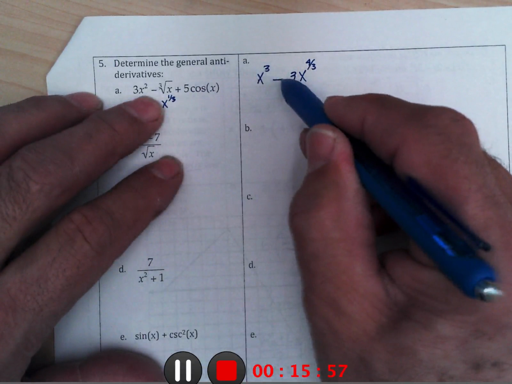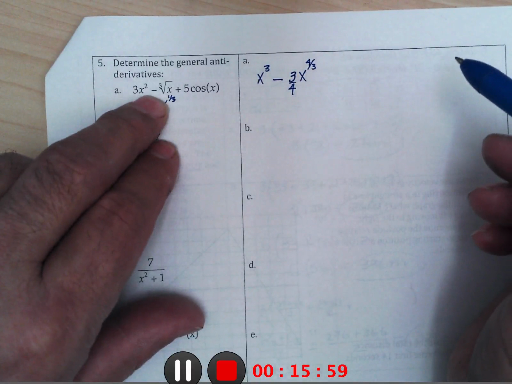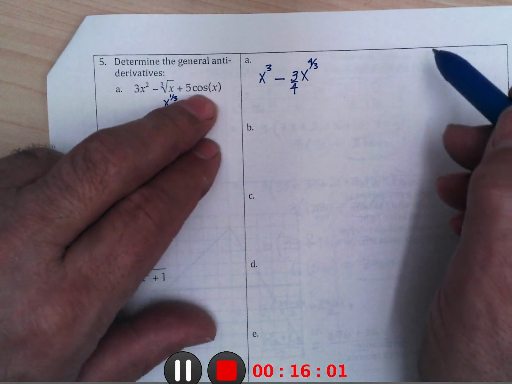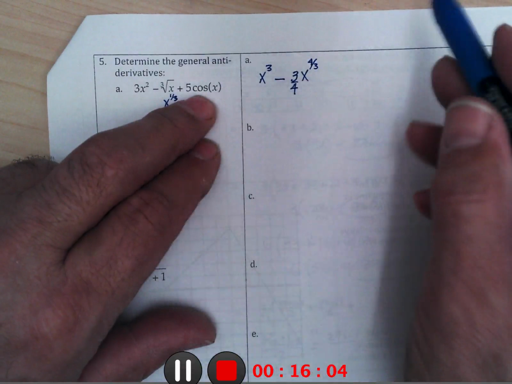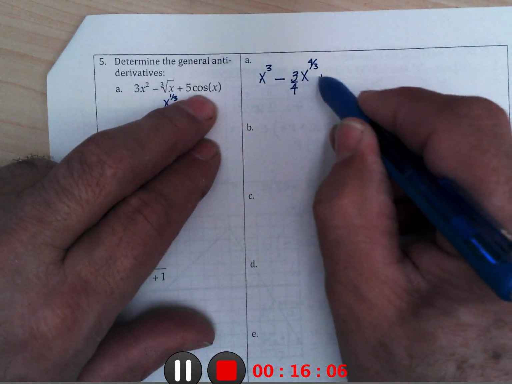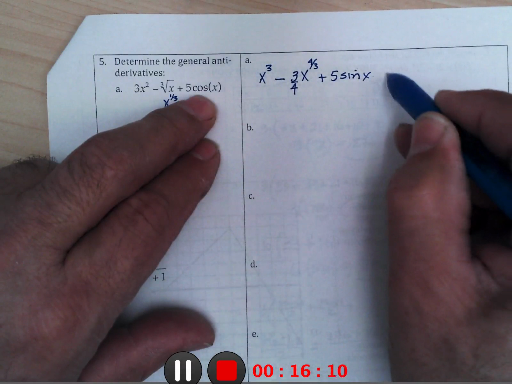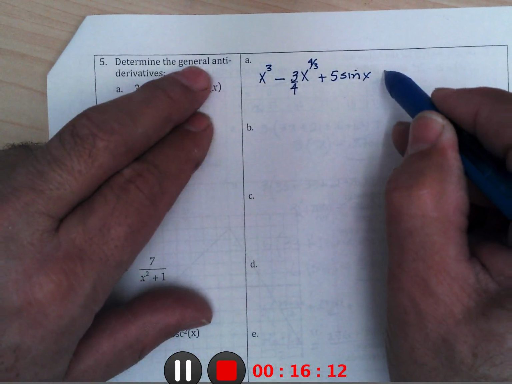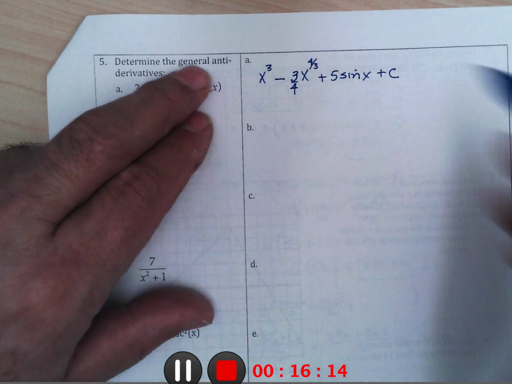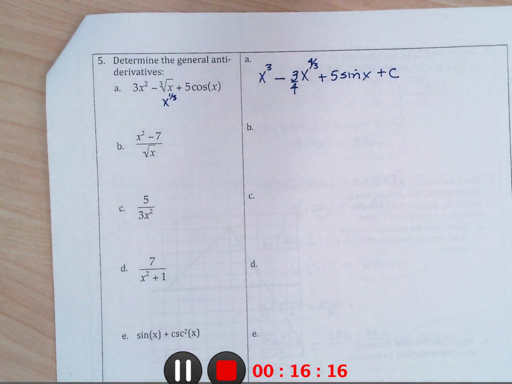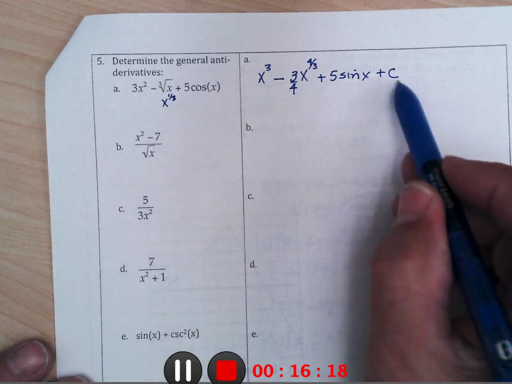Subtract there. And then 5 cosine. Cosine is the derivative of sine, so this must be plus 5 sine x. And since we're going for the general, it's plus c. The derivative of this will equal this.